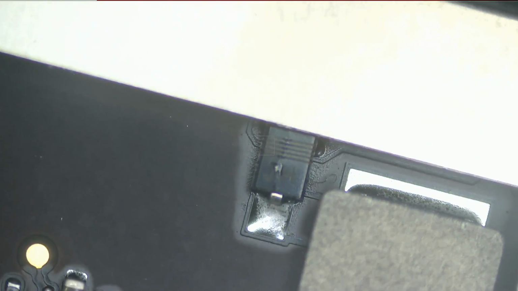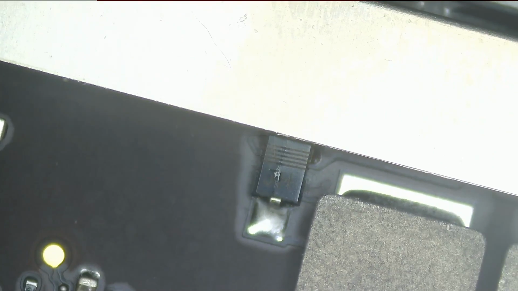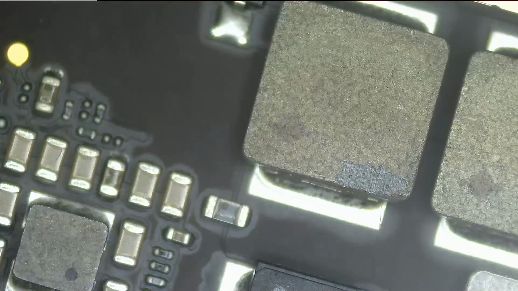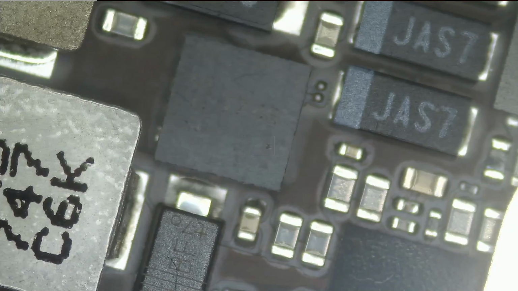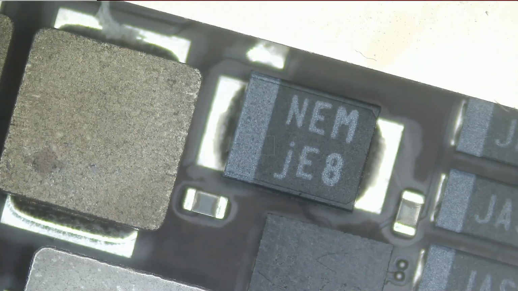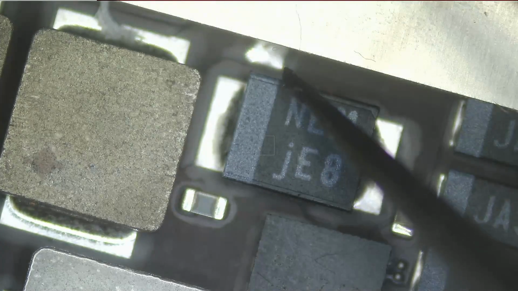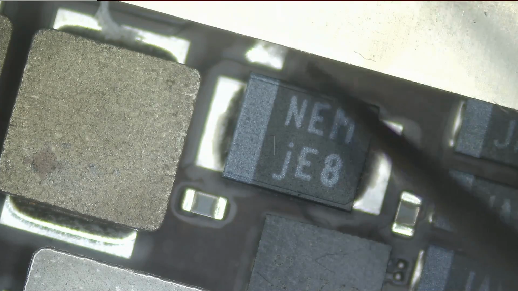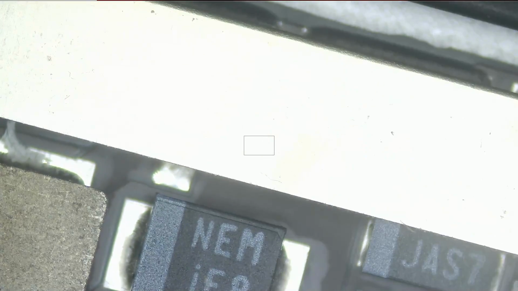Now there should be another one for the backlight, unless there's only one on the circuit. Or it could be somewhere over here. So we have to cut this piece off.